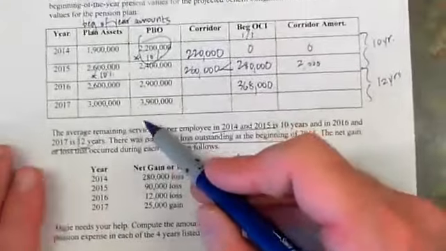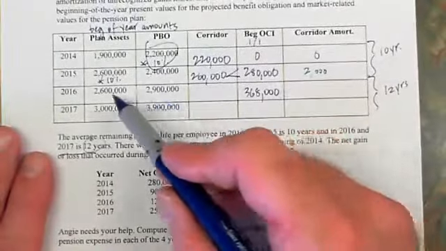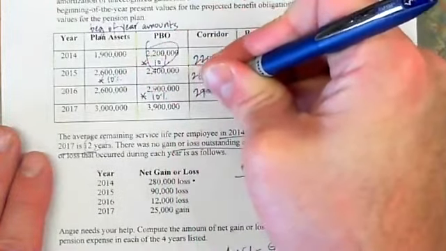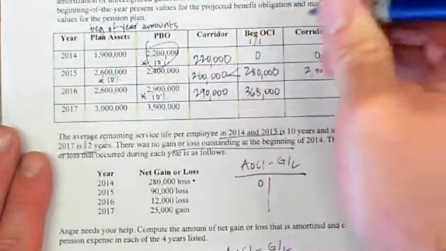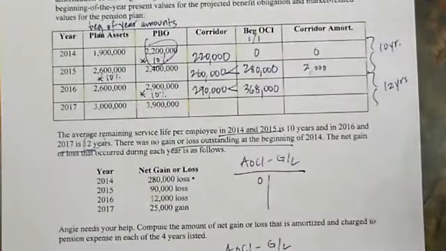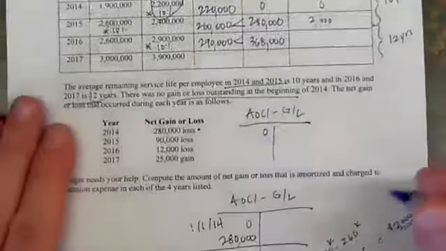Now looking again, which of these is going to be my corridor? The greater of the two times 10% would give me a corridor of 290,000. And again, my beginning OCI balance is bigger. It doesn't matter if it's a debit balance or a credit balance, doesn't matter if I'm talking about the PBO or the plan assets. It's an extremely simplified process. Don't make it too complicated.